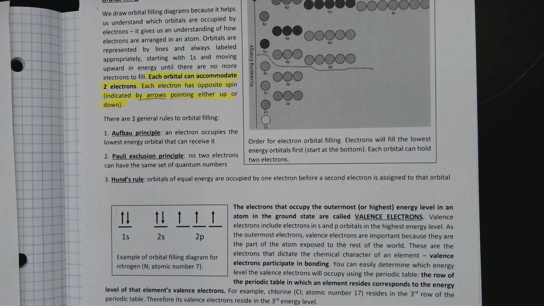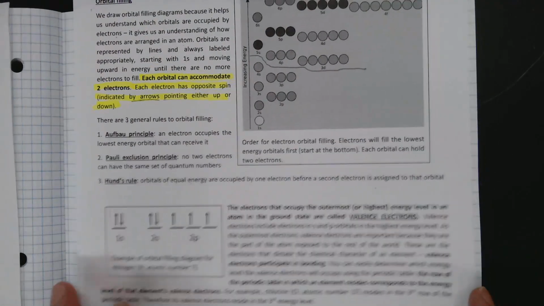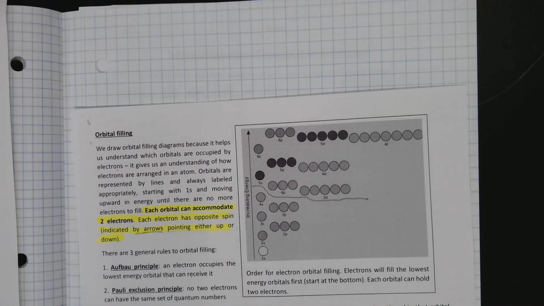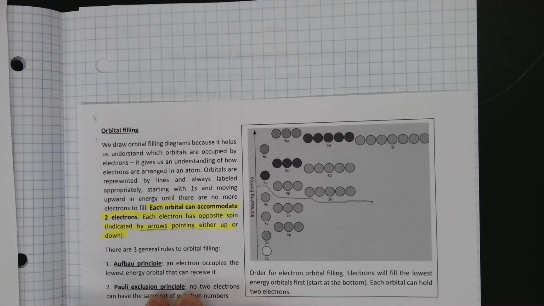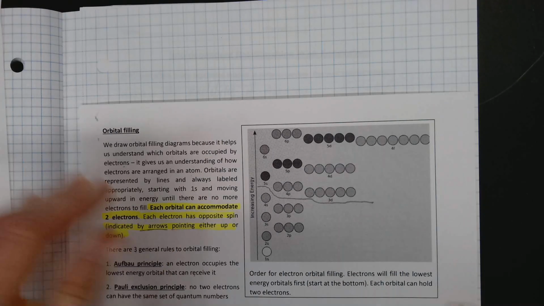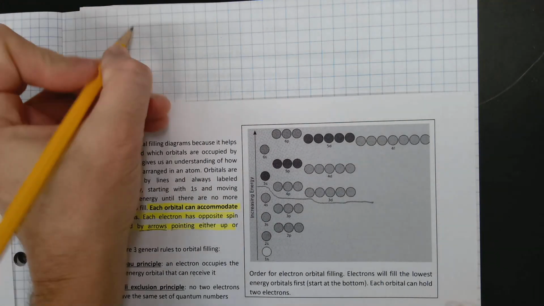I'm going to try to keep this chart on the screen while we're doing this. We just have to do a couple of examples, and I think you're going to catch on. So I'm going to do the orbital filling diagram for, let's do fluorine.